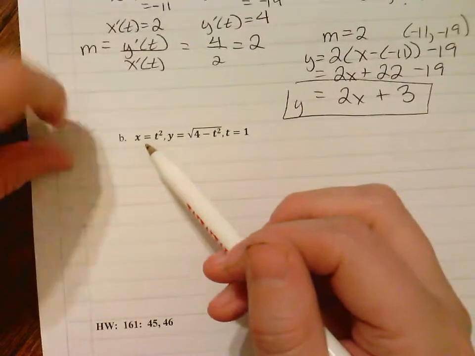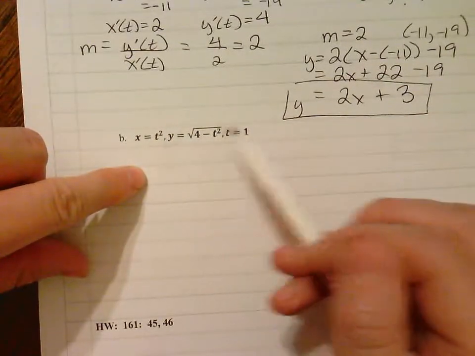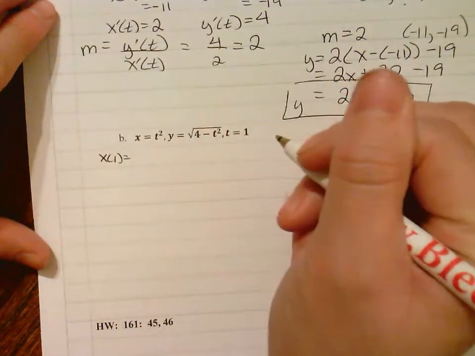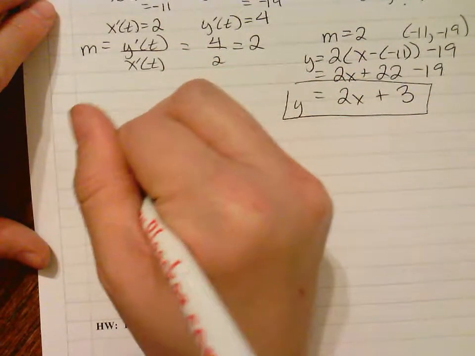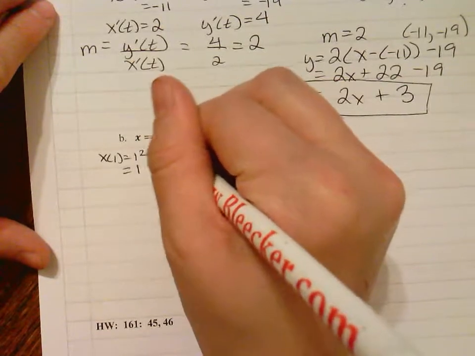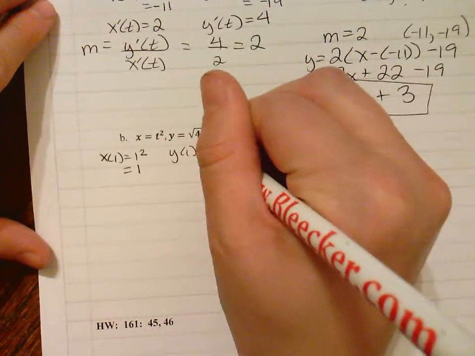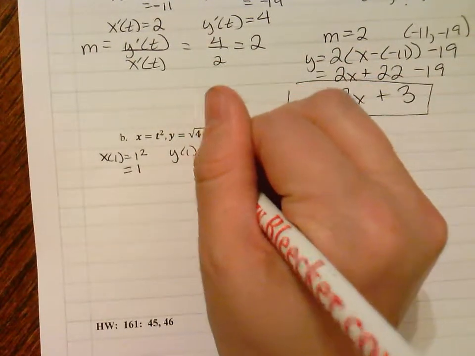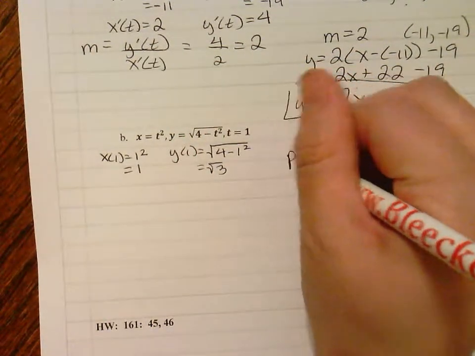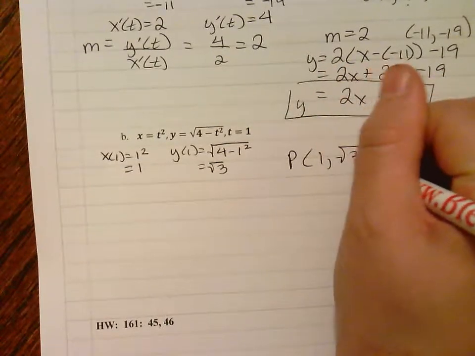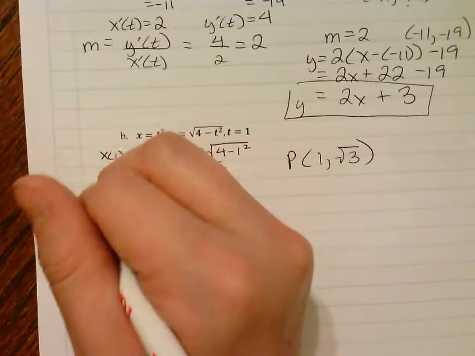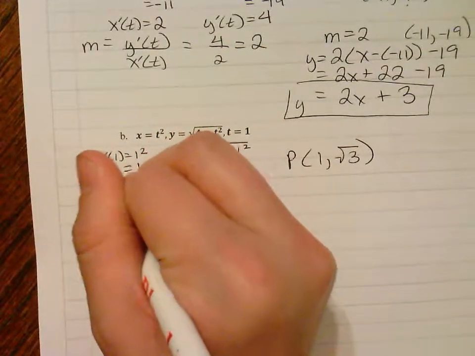So first thing you do, you're going to find x of t at 1. So x of 1 is going to be 1 squared, which is 1. y of 1 is going to be 4 minus 1 squared, which is going to be the square root of 3. So your point is going to be (1, square root of 3). Okay, find the derivative. x prime of t is 2t.